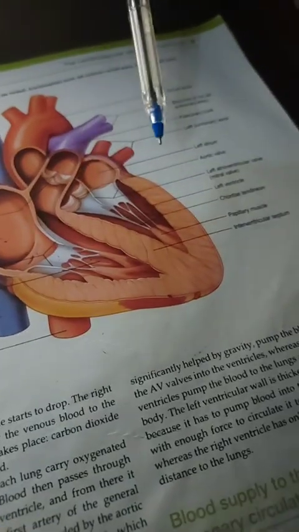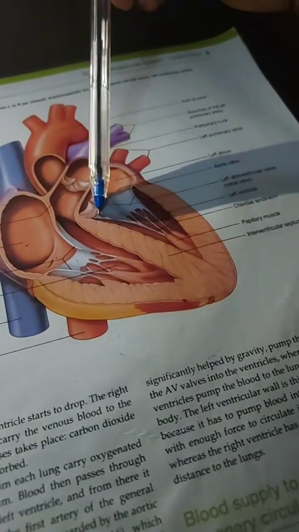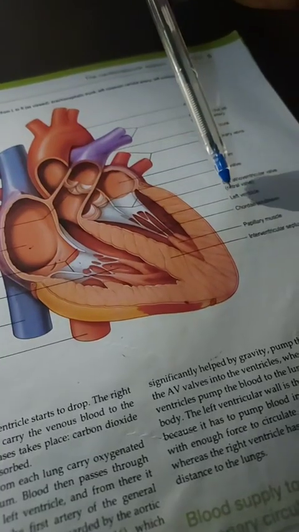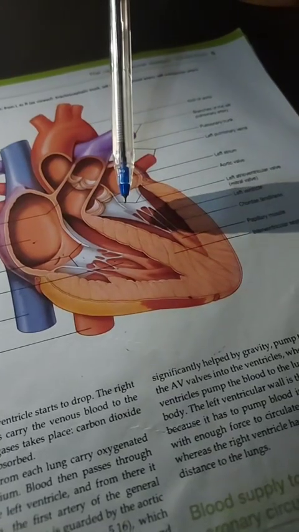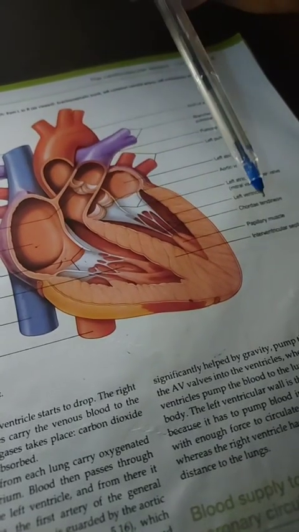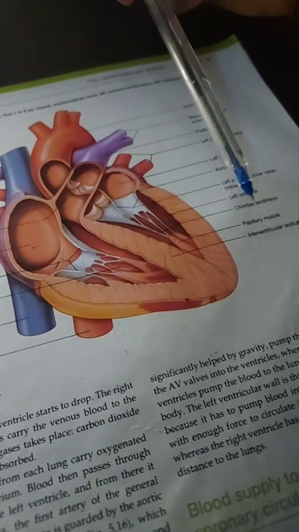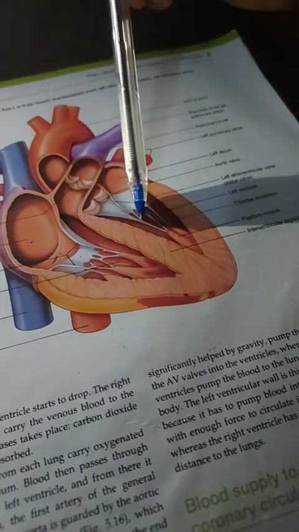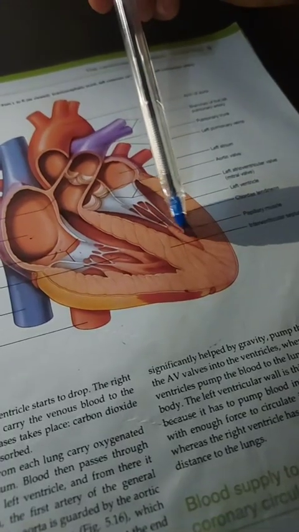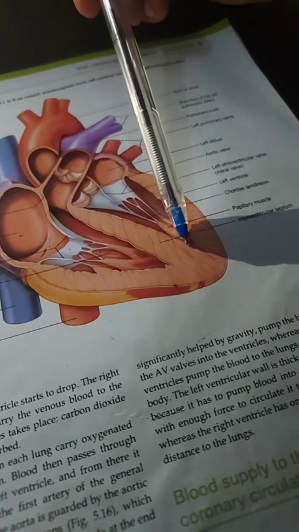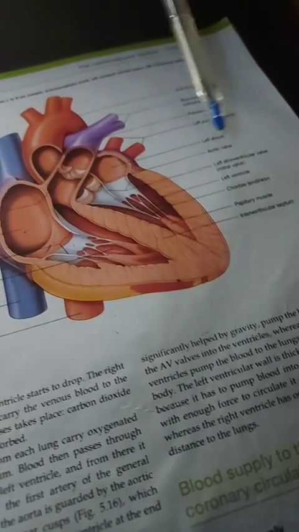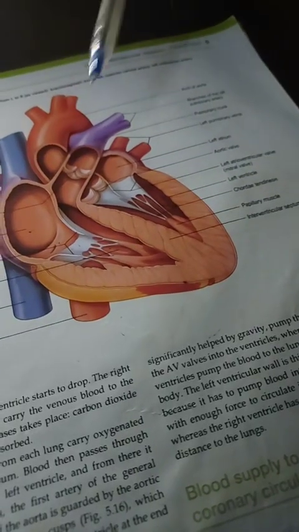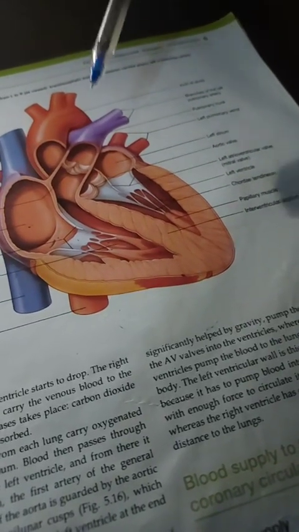We have the left atrium, and then the aortic valve, and then the left atrioventricular valve. Then we have the left ventricle, and the chordae tendineae here, and then the papillary muscle, and then the interventricular septum. You will understand the function, what it does, when we start learning about blood flow through the heart.